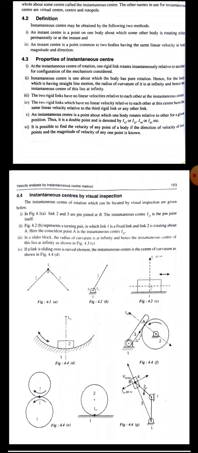Look at figure B. Figure B represents a turning pair in which link 1 is the fixed link and link 2 is rotating about A. Here, the coincident point A is the instantaneous center, and it is known as I12. Then let's look at figure C. In slider blocks, the radius of curvature is at infinity. Hence, the instantaneous center lies at infinity as shown in the figure.